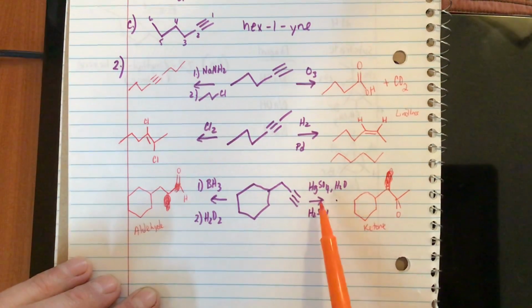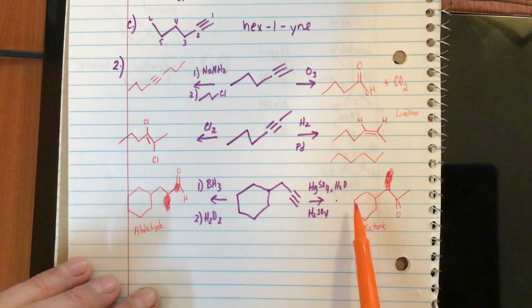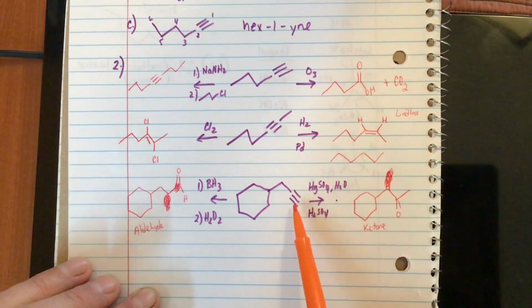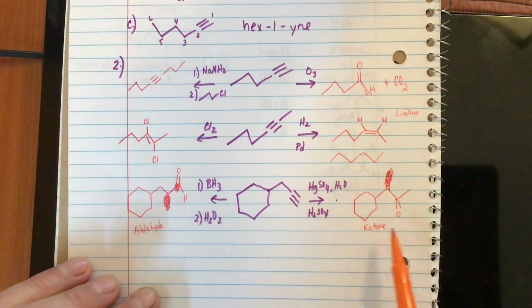going to the right, again, this is acid catalyzed hydration, so we're going to turn this into a ketone with our double bond coming off of the more substituted carbon here. So here's our ketone, ignore that scribble.